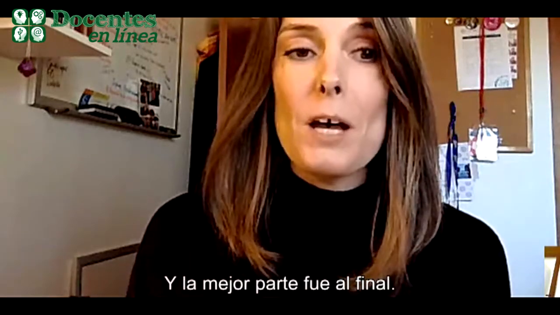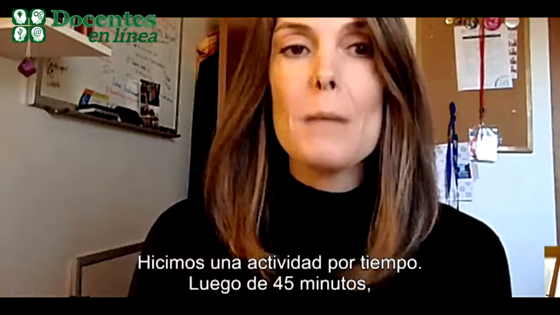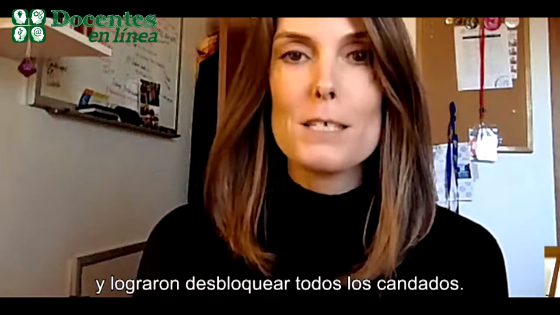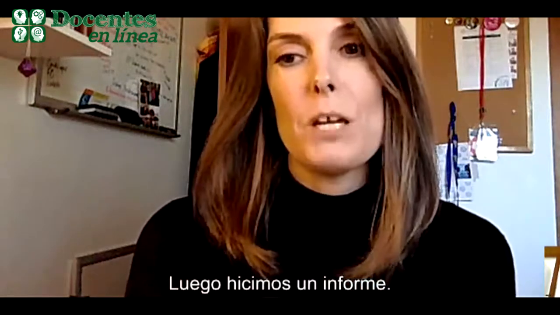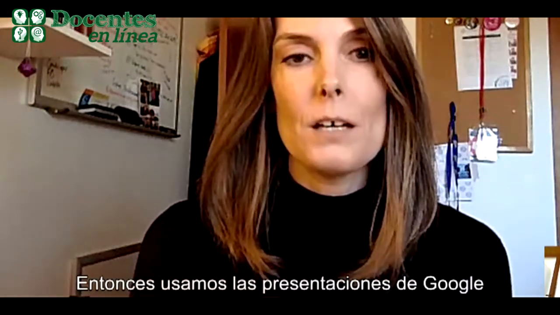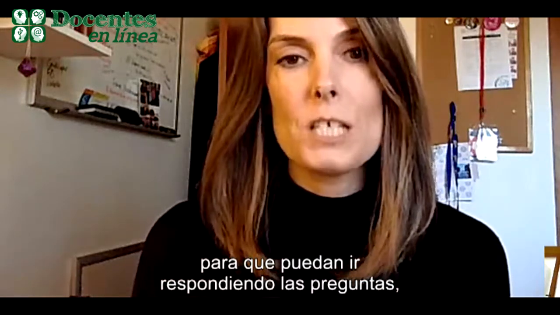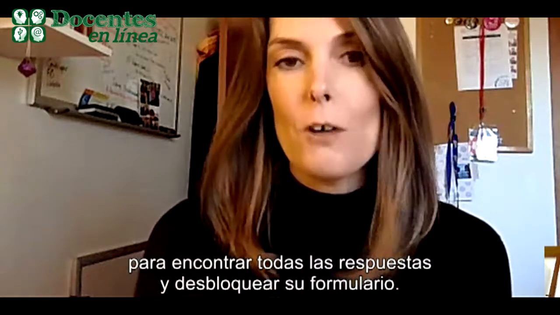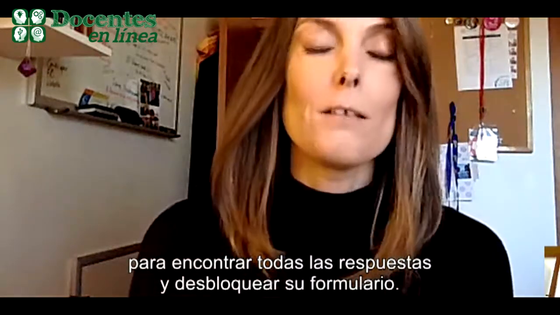The best part was at the end, it's a timed activity, and at the end of the 45 minutes, all of the teams were able to break out and unlock all of the locks, but then we did a debrief. We used the Google presentation for them to go through a set of questions together and talk about how they were able to be collaborative to figure out all of the different keys to unlock their form.